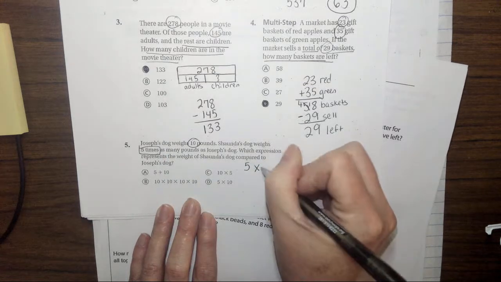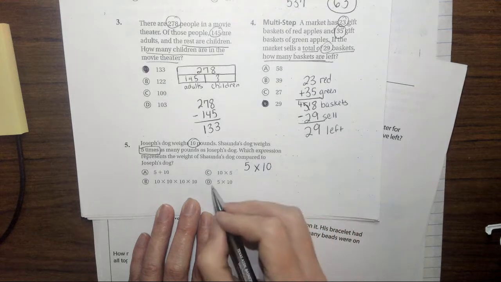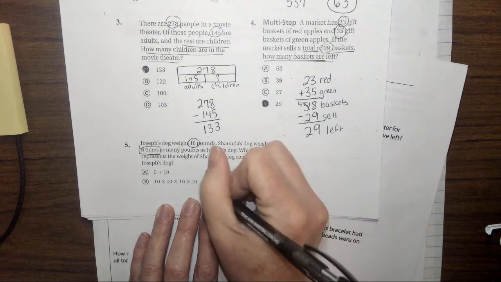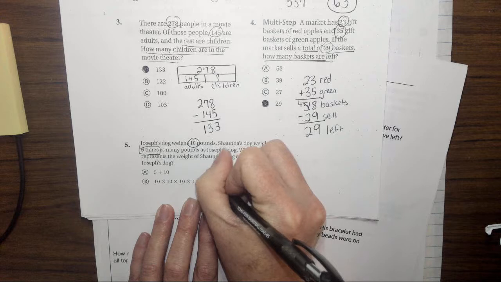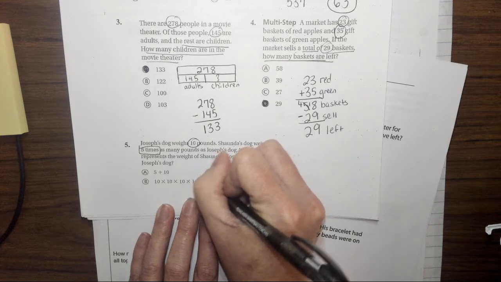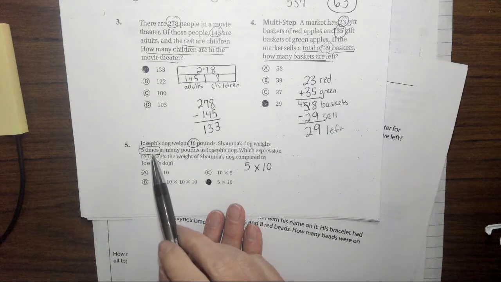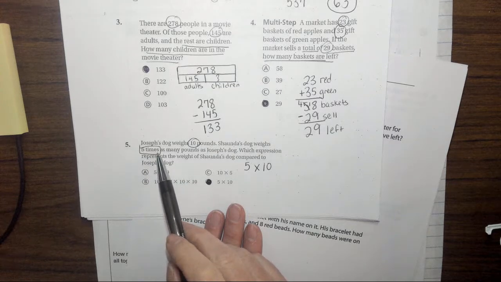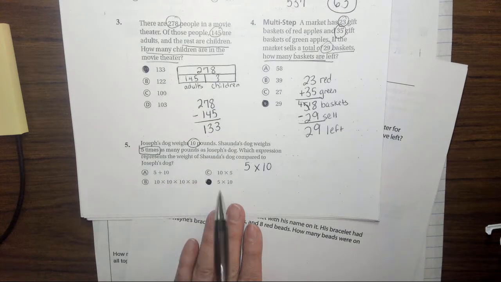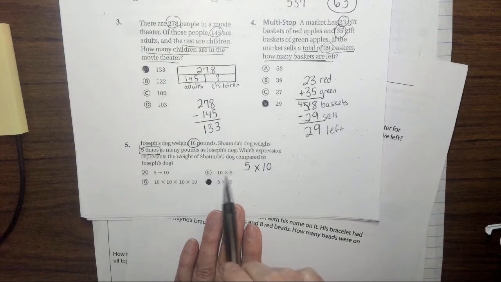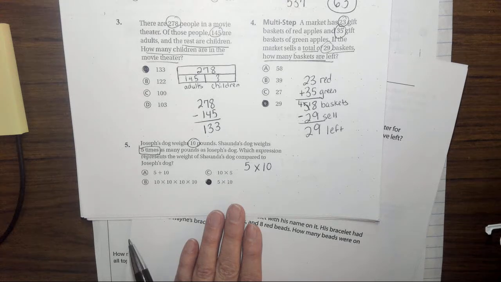which is 10. A little tricky because 10 times 5 really is going to give us the same product, but technically the way this is worded, we have 5 times the number that's his. So this answer would be what they're looking for on this question, but this is a good answer as well.